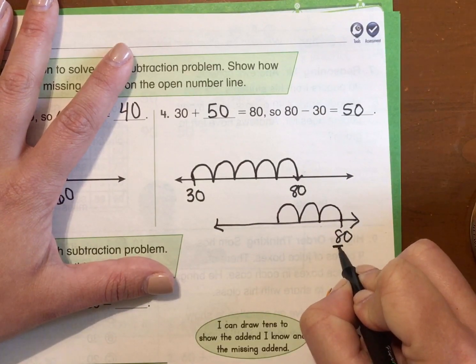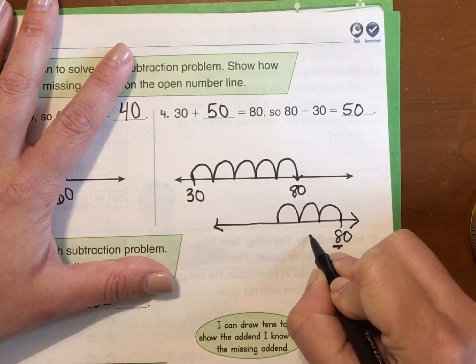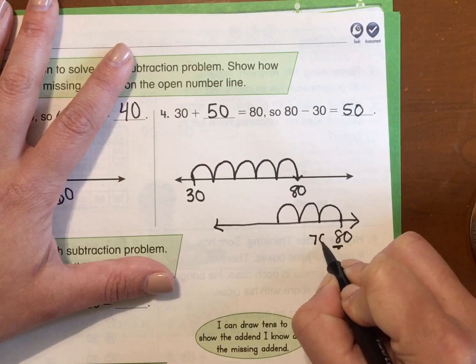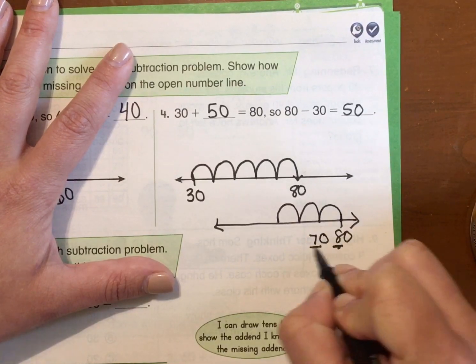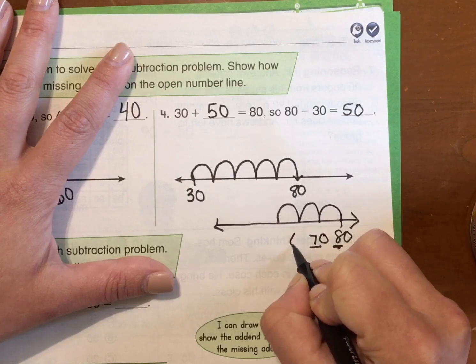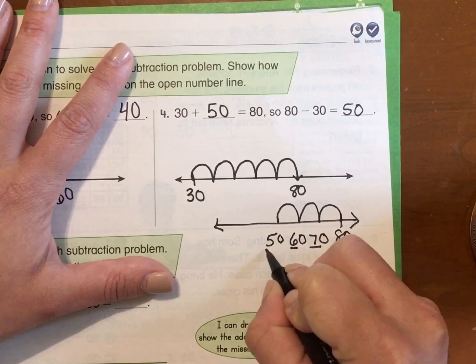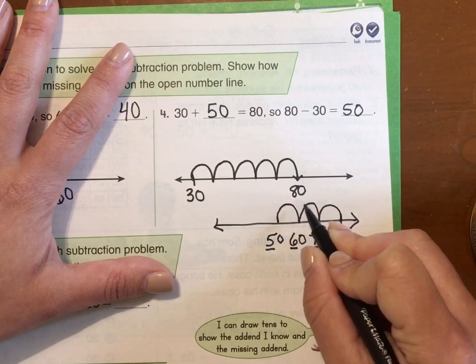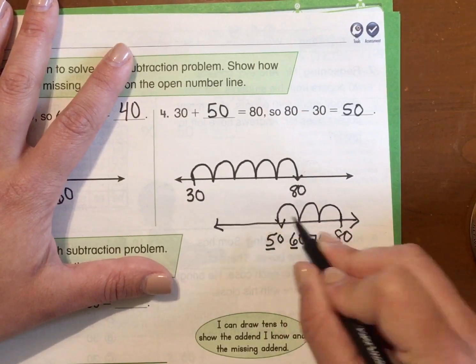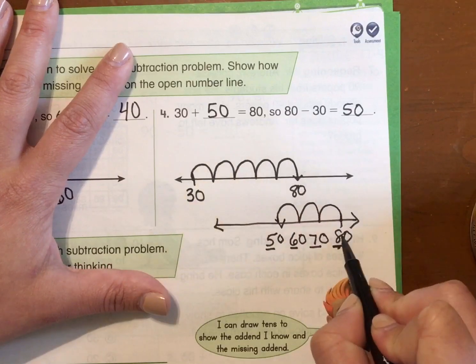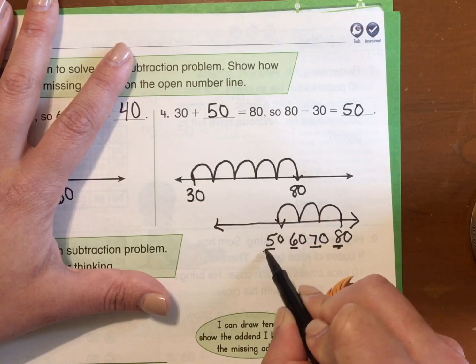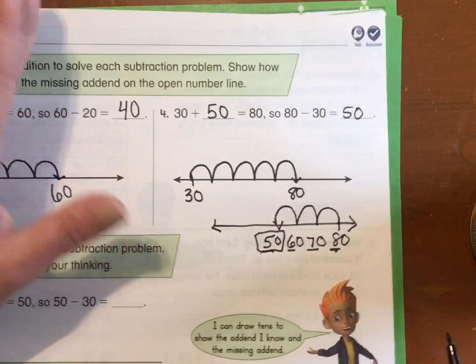What's 10 less than 80? 70. 10 less than 70 is 60. 10 less than 60 is 50. 80, 70, 60, 50. So we know 80, jump back 30, equals 50.